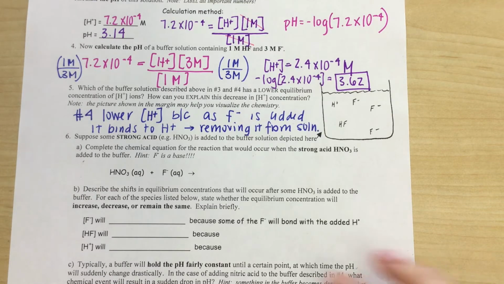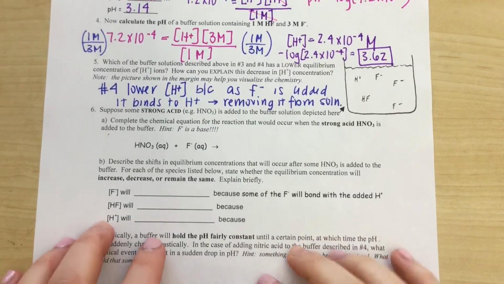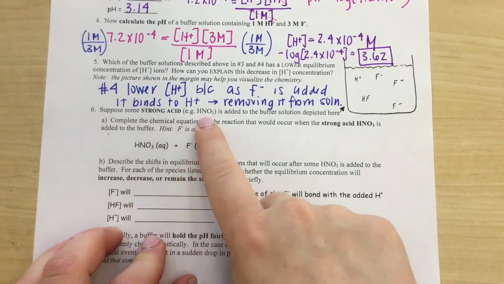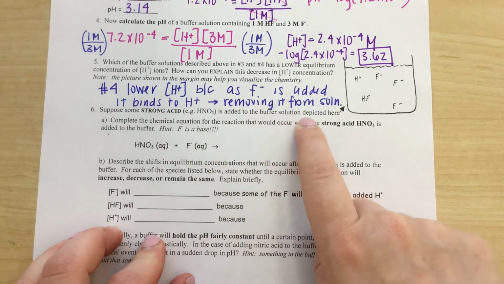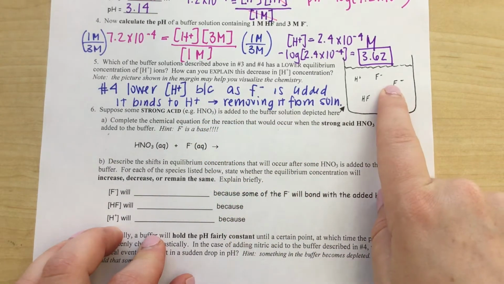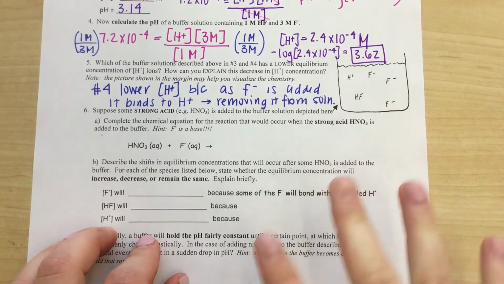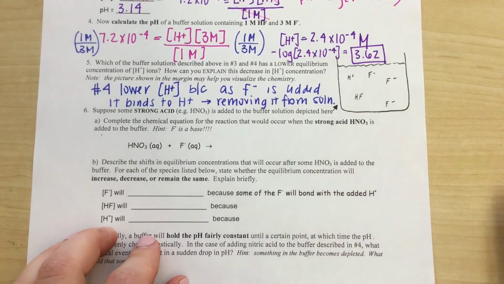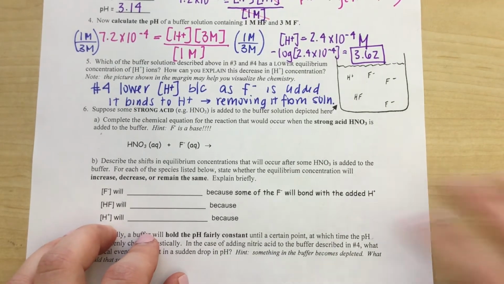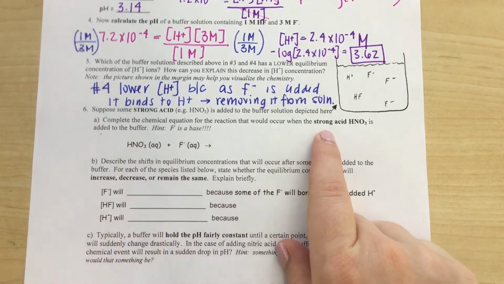It's concentration dependent. Number 6 says, suppose a strong acid, like nitric acid, is added to the buffer solution here. So what's going to happen if we add nitric acid in? We know that nitric acid fully dissociates. So in solution, we have a lot of H+ floating around. Complete the chemical reaction that shows what happens.